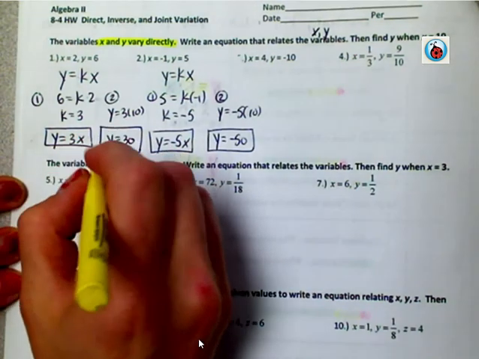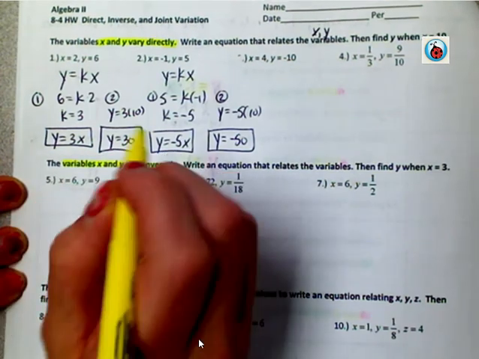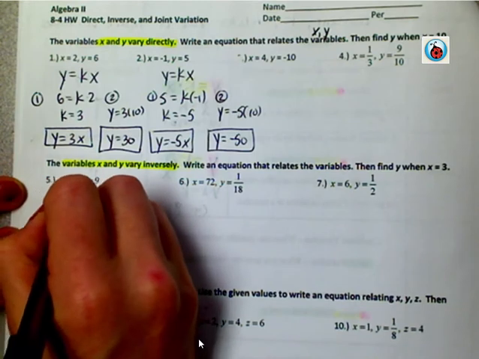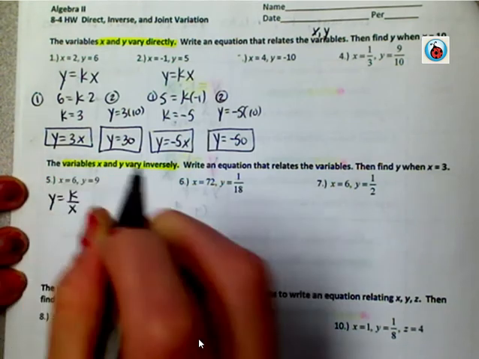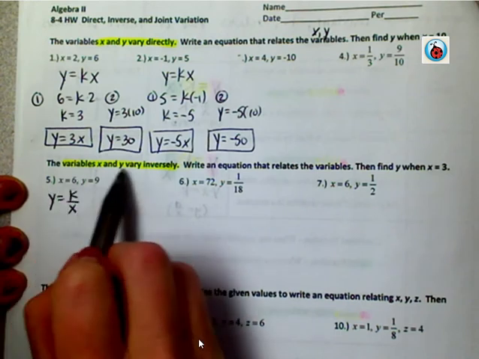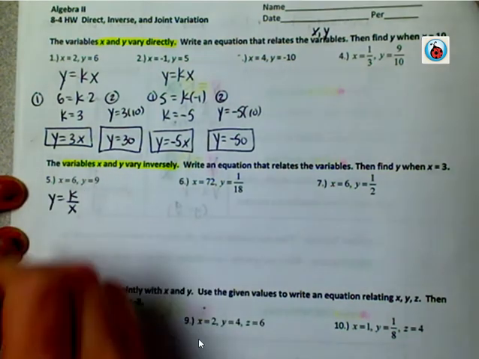The variables x and y vary inversely. The specific location of x and y is not necessarily important because of the way the question is written.